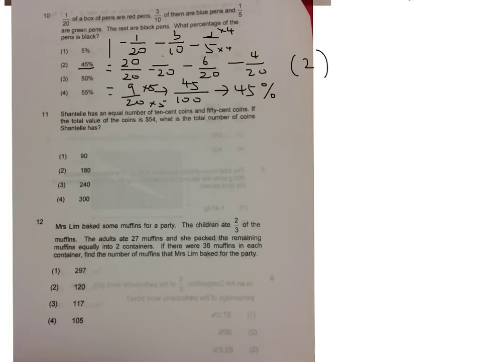Question 11, Shantana has an equal number of 10-cent and 50-cent coins. If the total value of the coin is $54, what is the total number? Okay, they have an equal number of 10-cent and 50-cent coins. This means that if I have 10 10-cent coins, I will have 10 50-cent coins. So in every set, there is one 10-cent coin and one 50-cent, and the value is actually 60 cents.